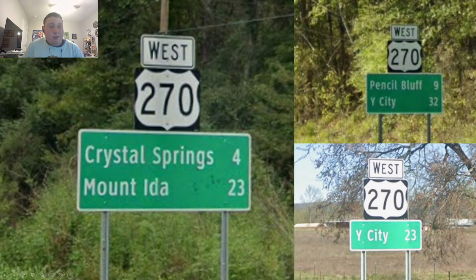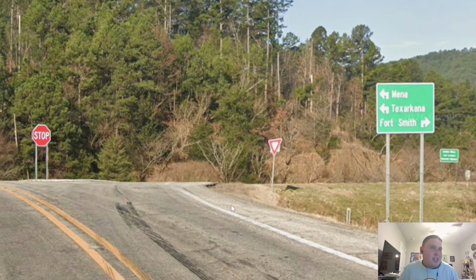But of course, Arkansas is sticking with Mount Ida, and in Mount Ida we actually get a very terrible mileage sign with two unincorporated communities, Y City, and they literally stick with it. So these are just 3 terrible mileage signs that I found in Arkansas, which I do not like at all. Also, Y City should not be signed on any highway. Anyways, here in the booming metropolis of Y City, we're now going to be joining with the US 71 southbound as we head towards Mena and Texarkana.